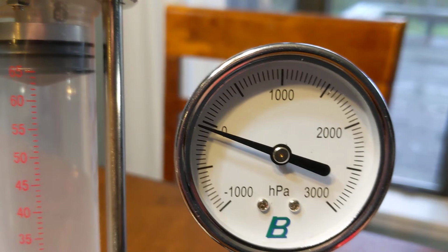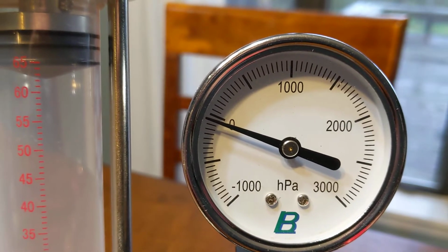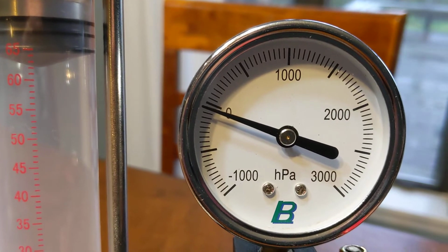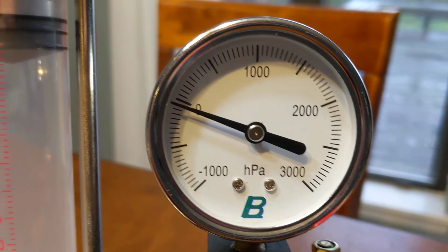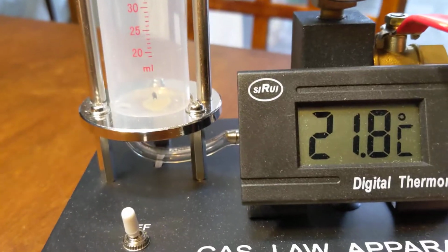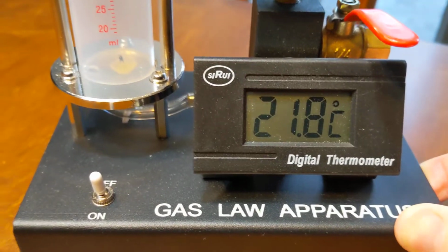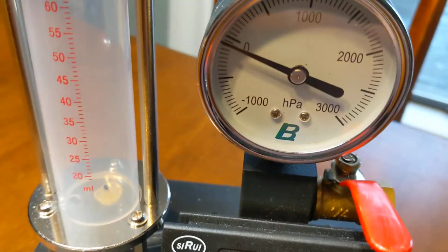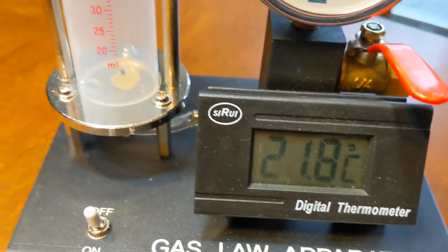So it looks like it did go down just a little bit. Looks like it went down about 1 mark, and it might actually be moving. It's kind of hard to tell. But we'll call it negative 50 hectopascals. And it's at 21.8 C now. So 65 mils, negative 50, 21.8.